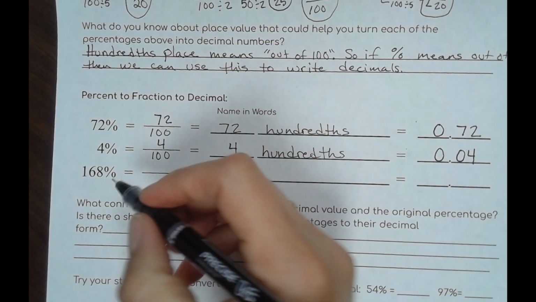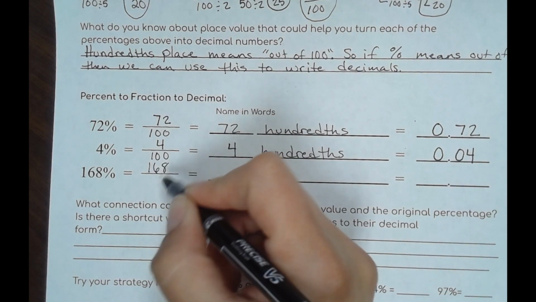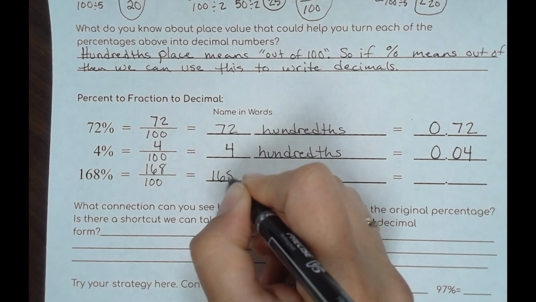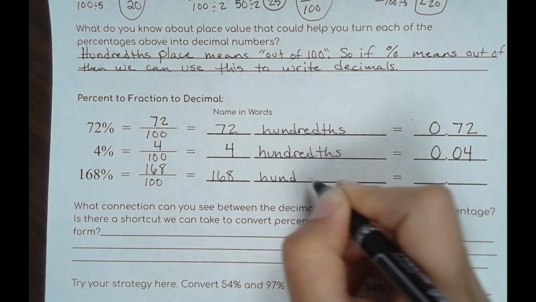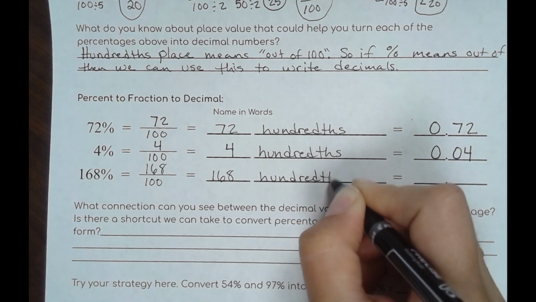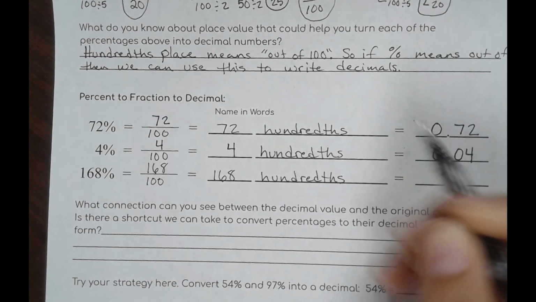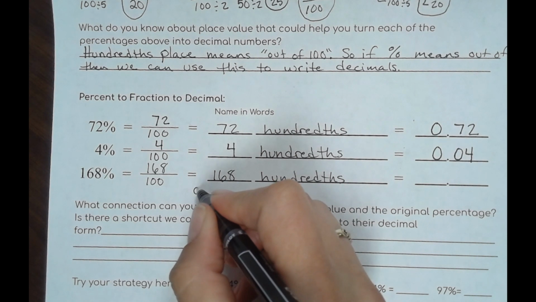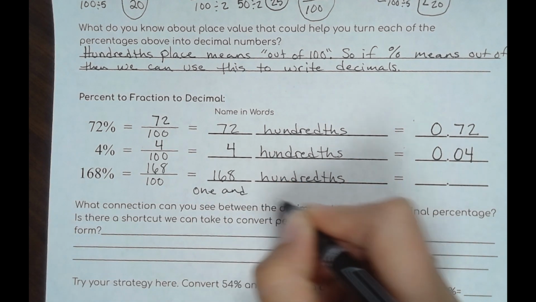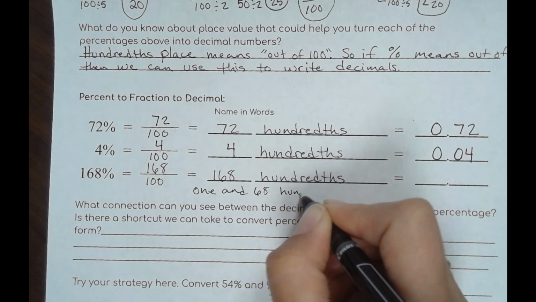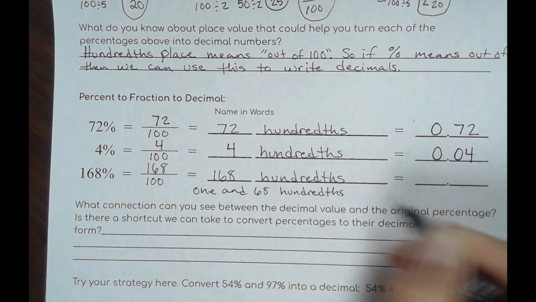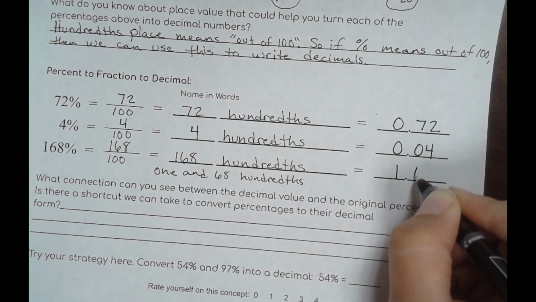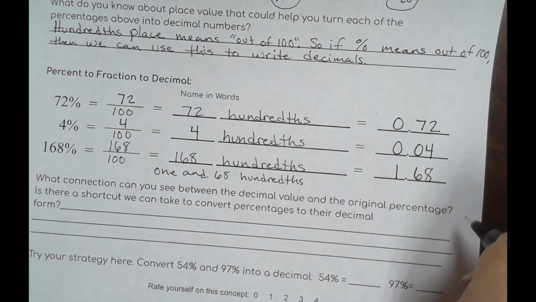Okay, what about 168%? That would be 168 over 100, or 168 hundredths. What's another way I could write that? Isn't this larger than this? So wouldn't that also be the same as 1 and 68 hundredths? So that would be 1 whole and 68 hundredths.